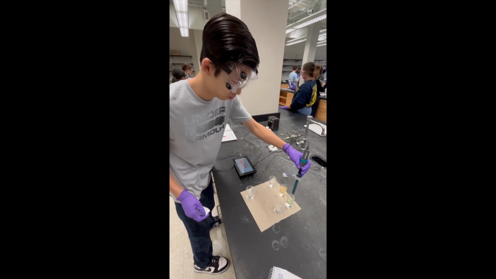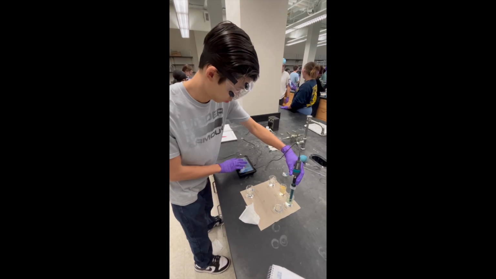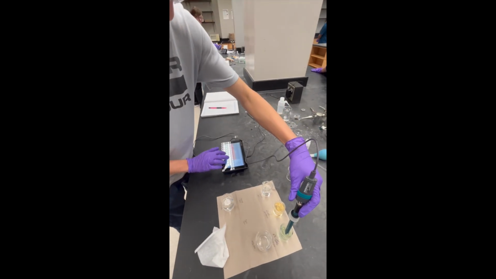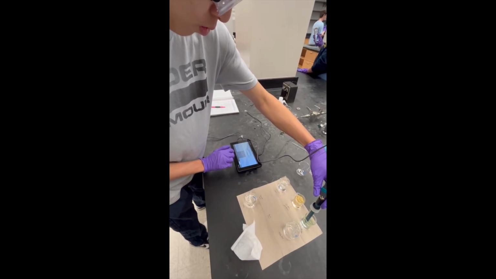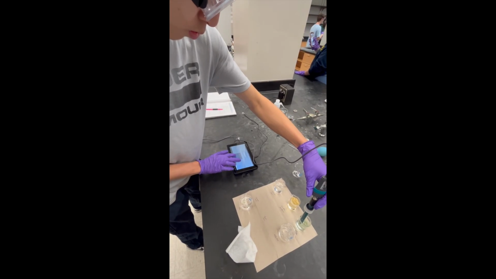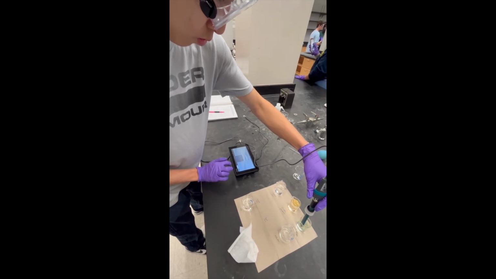Start by turning on the pH meter and connecting the probe. Rinse the probe with distilled water, then blot it dry gently with a Chem wipe. Place the probe in the pH 7 buffer first. Wait for the reading to stabilize, then press the calibrate or set button.